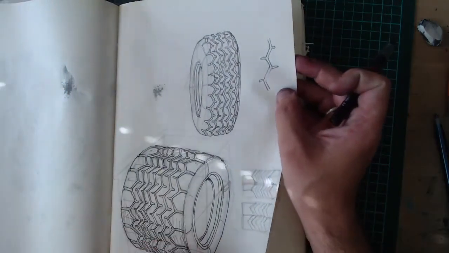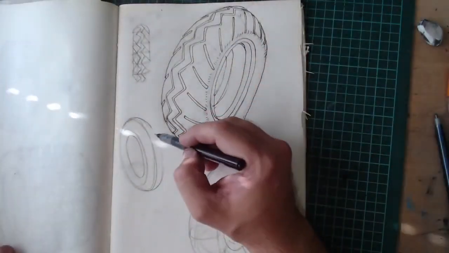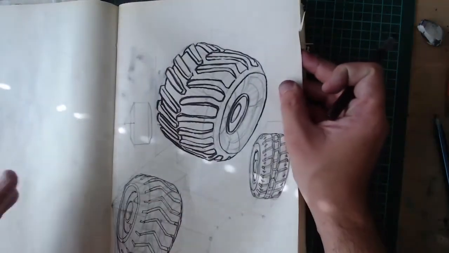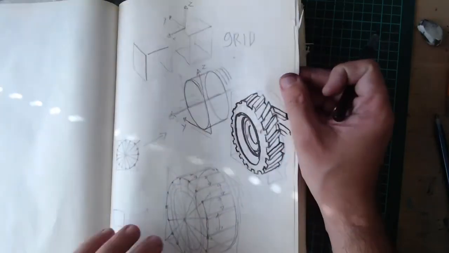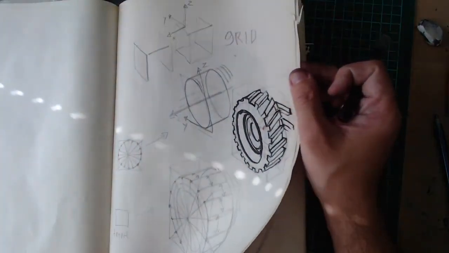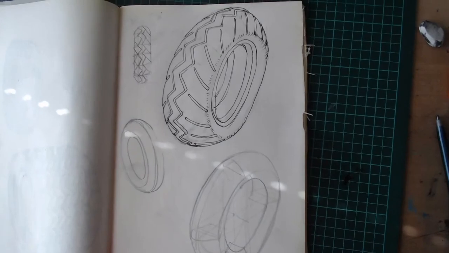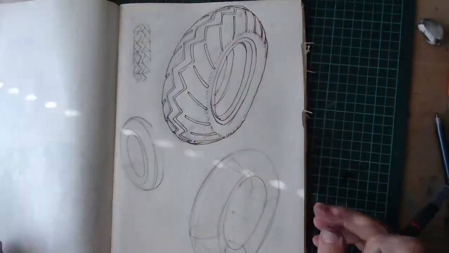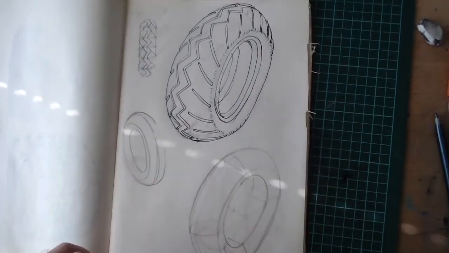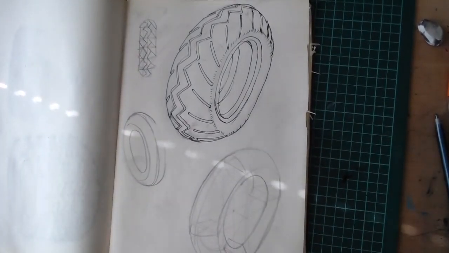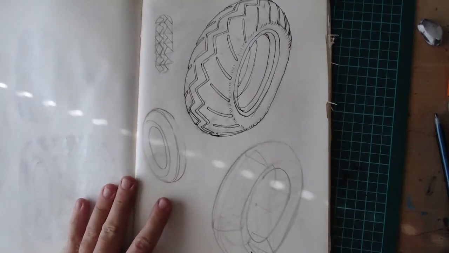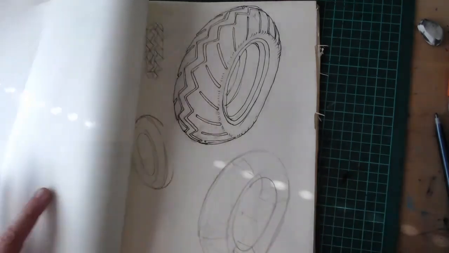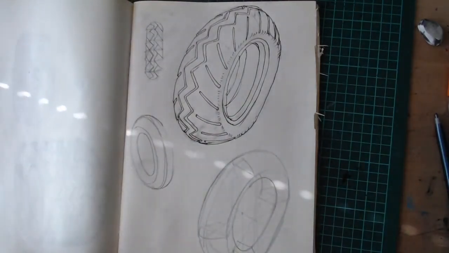This one is more difficult because it's round, and this is much harder because on a truck the carving is pretty deep. But the craziest wheel is a dirt bike wheel. So let me show you.